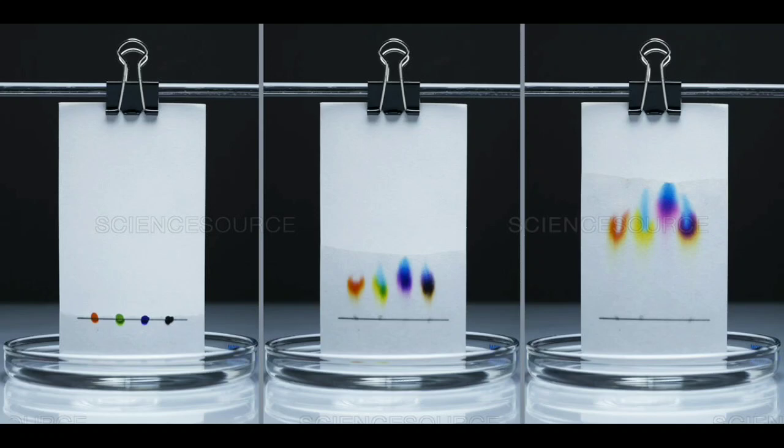A special type of paper called chromatography paper is used for carrying out separations by chromatography. For ordinary purposes, however, filter paper can also be used for paper chromatography experiments.